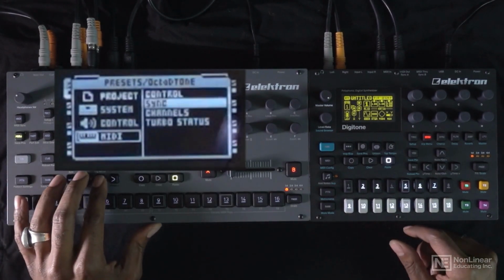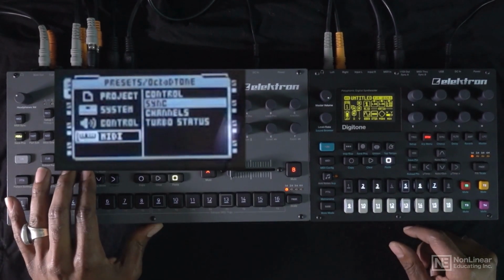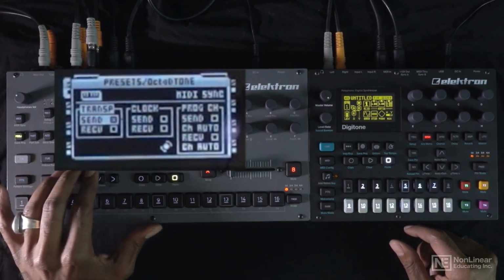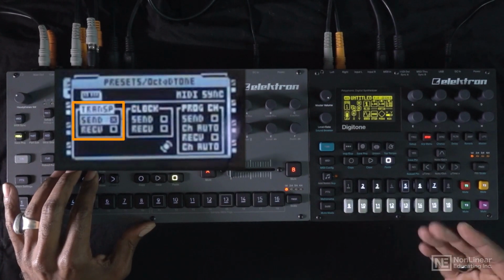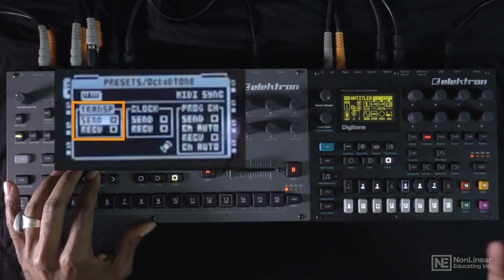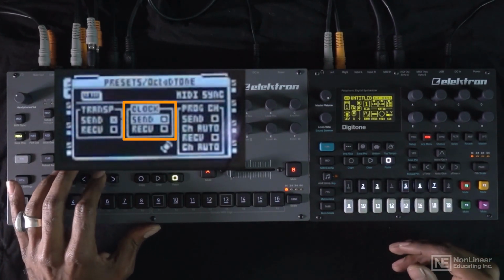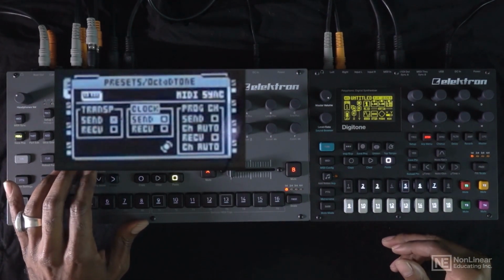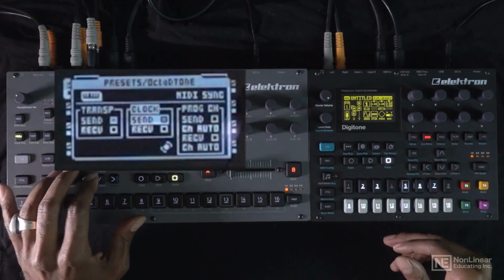Cool. Next, sync. This will be pretty important. I want to make sure that the Octatrack is sending MIDI transport, just to make sure that both machines are going to start at the same step. They'll stay in sync. MIDI clock, to make sure that whatever tempo I choose on the Octatrack is also received and respected by my Digitone. So I'm going to set that to yes.